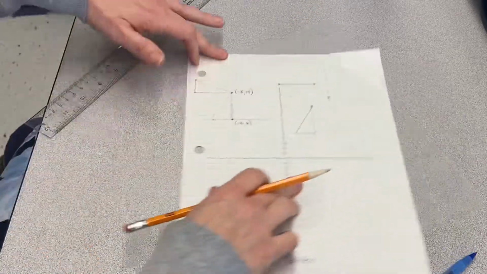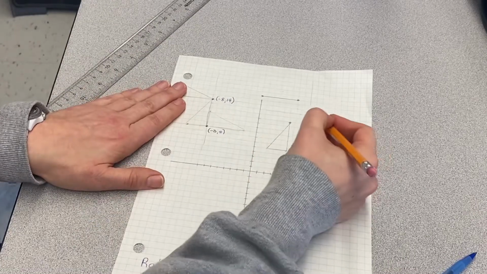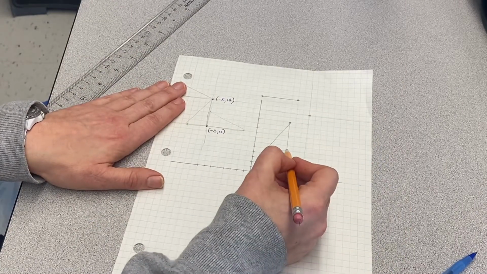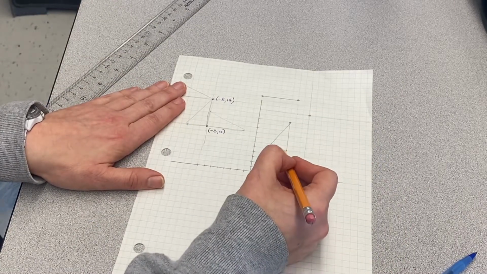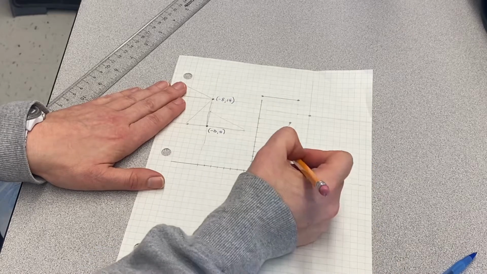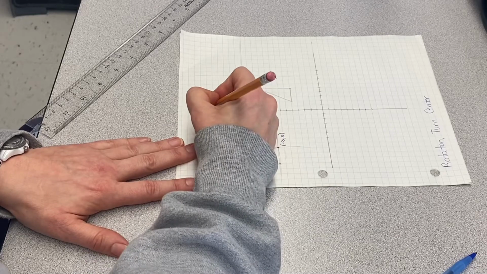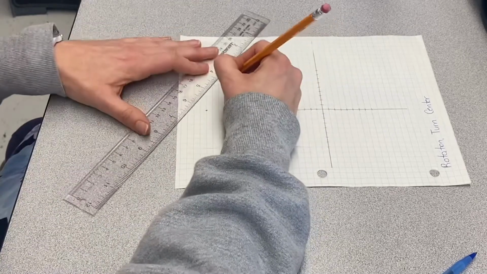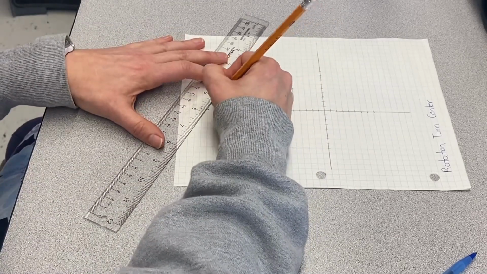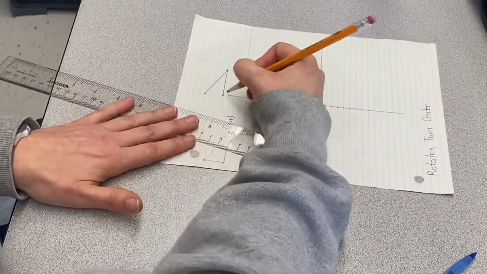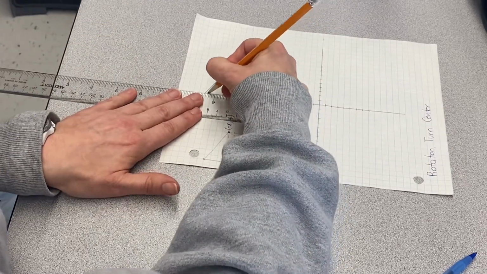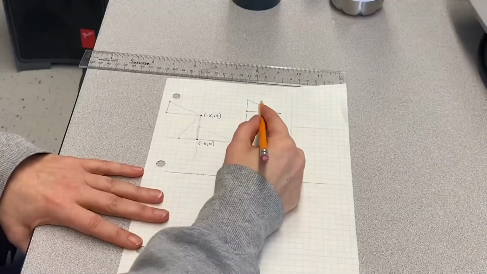And then this vertex, I can go from that turn center, but I also have another point of reference here. And I know that it is 3 to the left of this vertex. So I can go 3 to the left of this vertex. So now I have image 1.